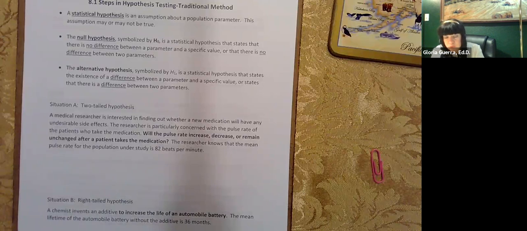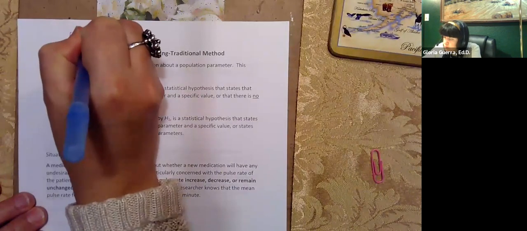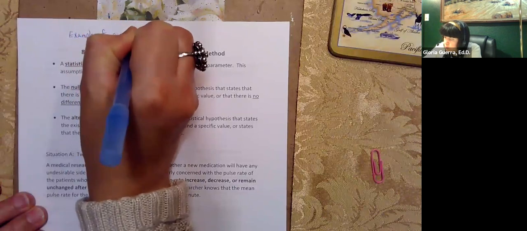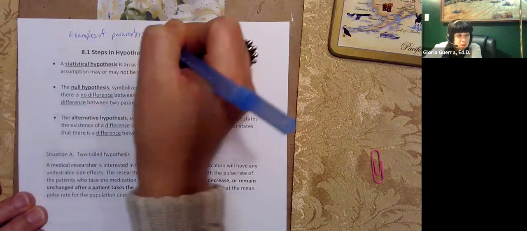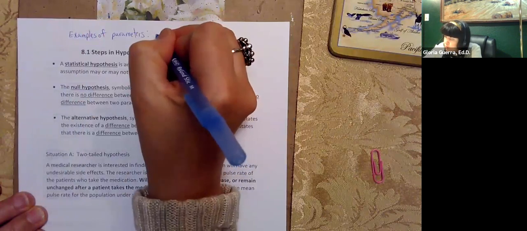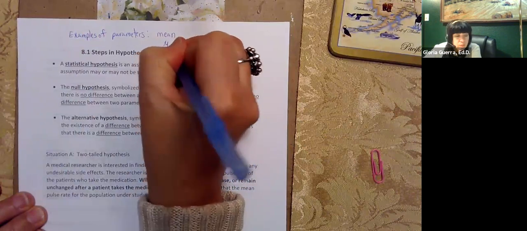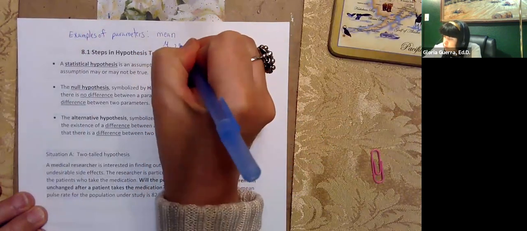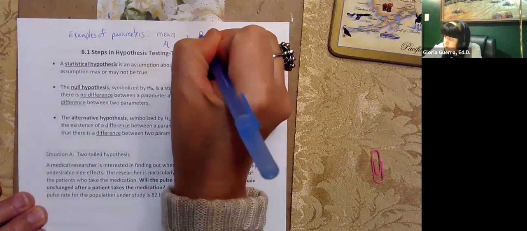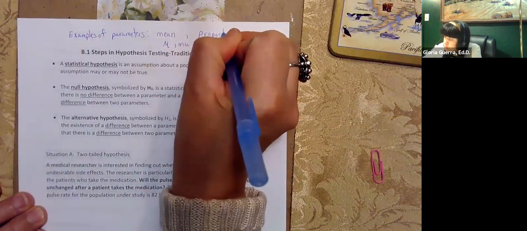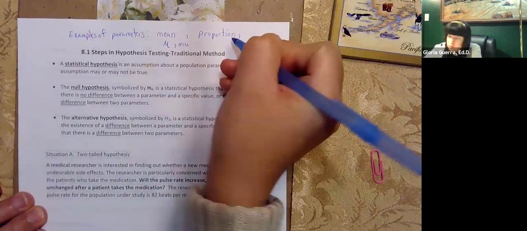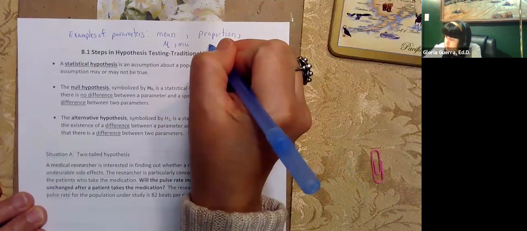Okay, so with the example of parameters, let me just put up here examples of parameters. So that could be when we're finding the means, a mean, and they use mu, the Greek letter mu, or you could be finding a proportion, and they use the Greek letter rho, which kind of looks like a P, right?